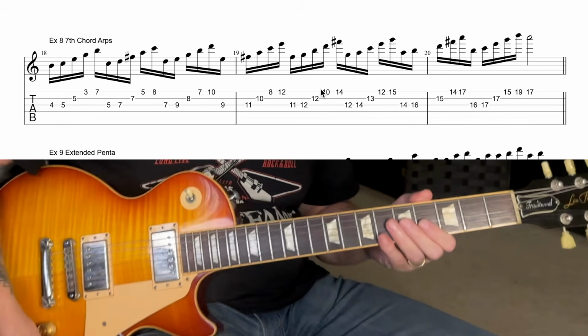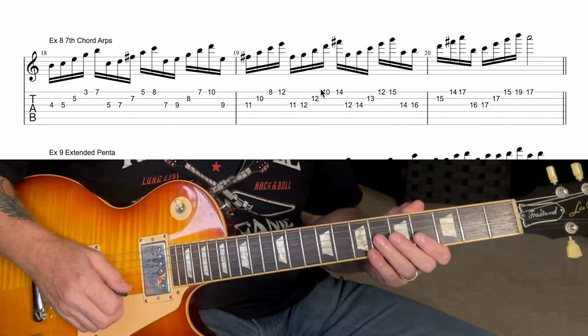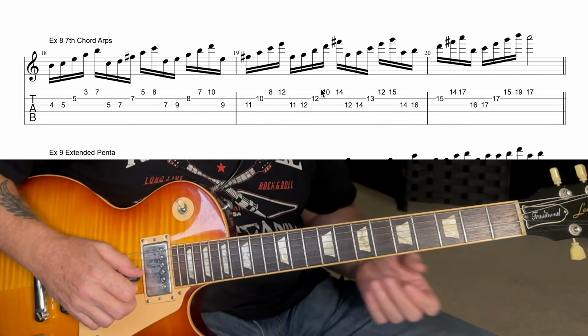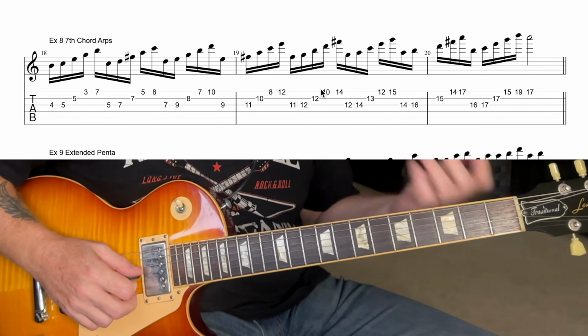So what you want to do is practice these. Remember, these are 5-note groupings, but you want to practice them as either 8th notes or 16th notes.